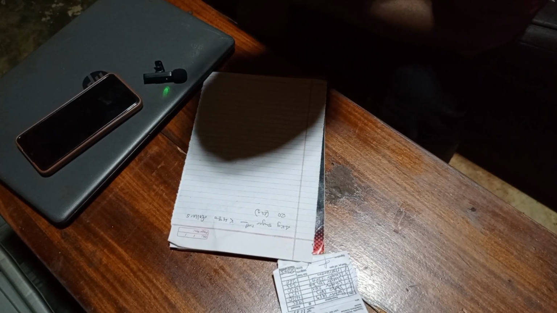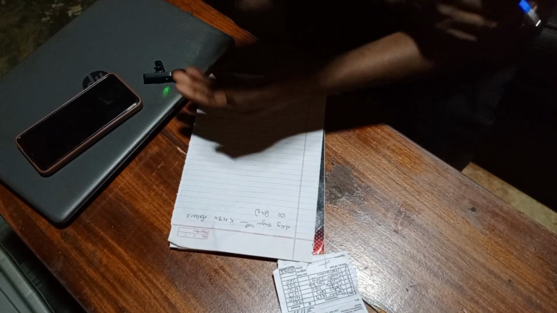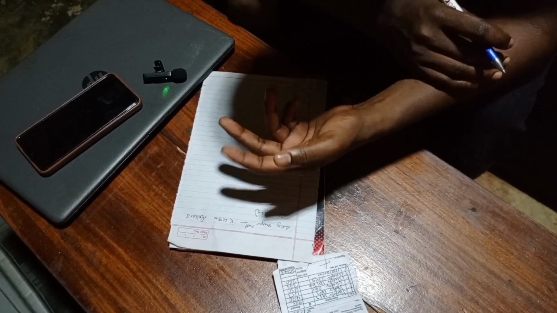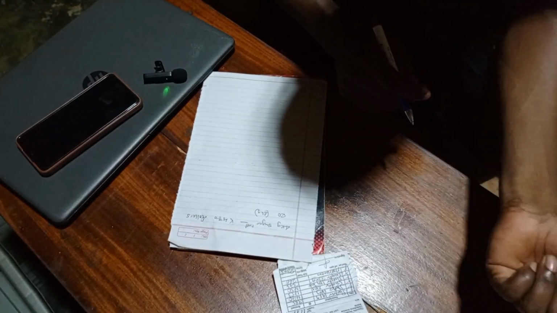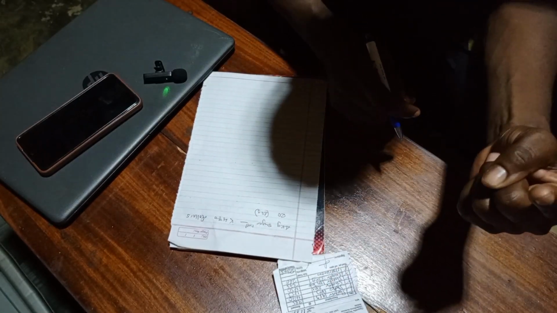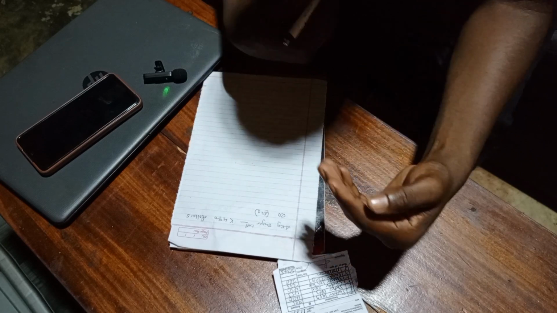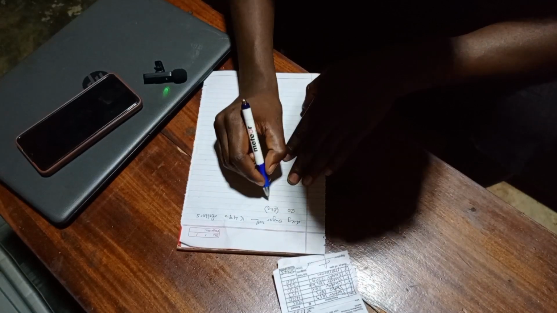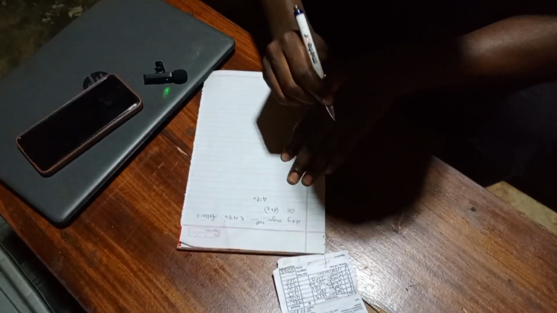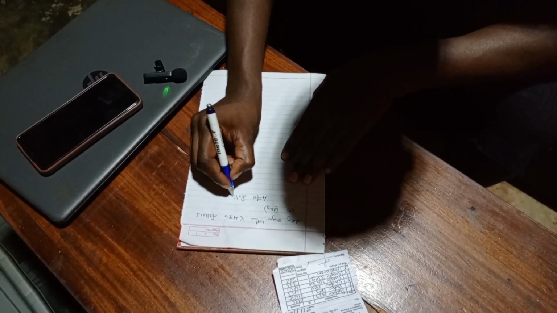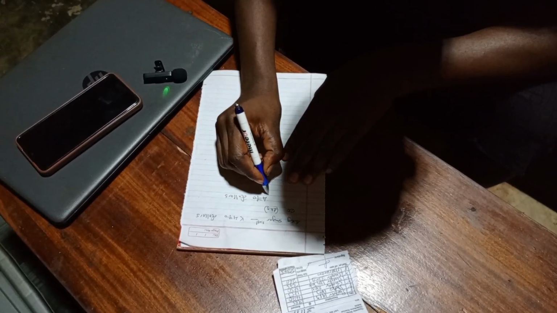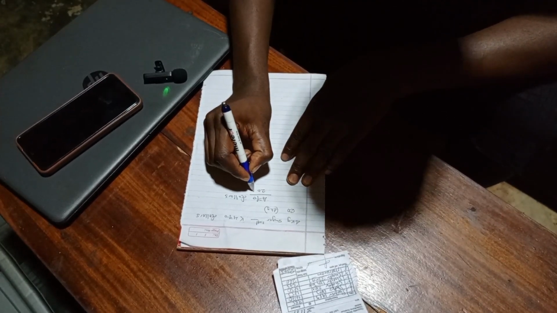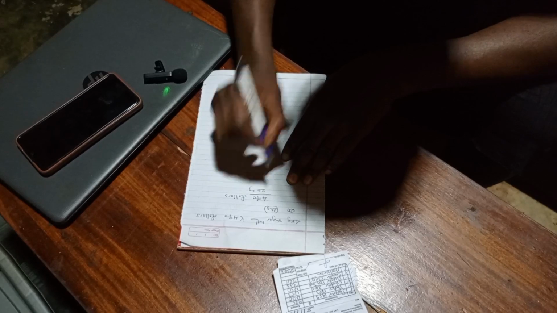Now, how am I going to find my profit? I need to know how much each kg is selling to me. So I'm just going to get this $470 and divide by 20 kgs.